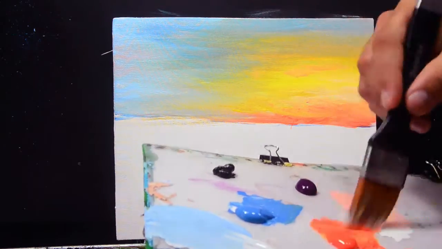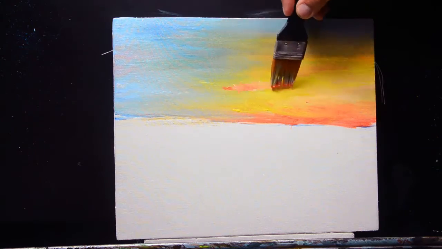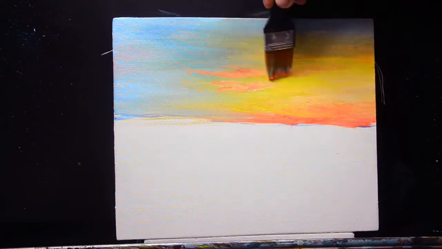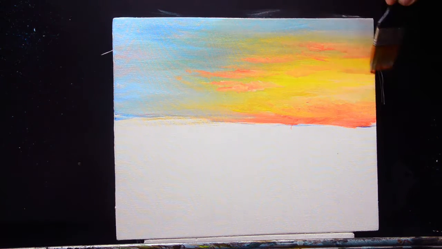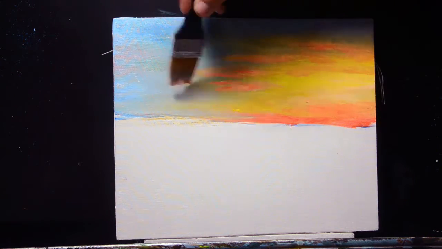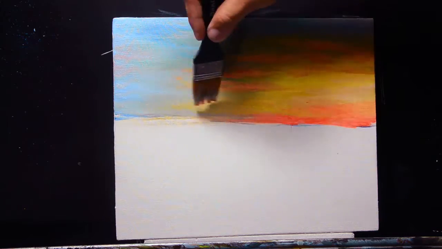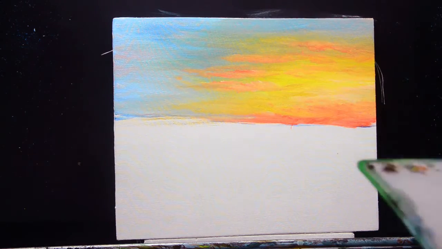This one also here, the fluorescent orange yellow, for my warmer clouds that are affected by the lights coming from the sun. Just looking good in that area there.